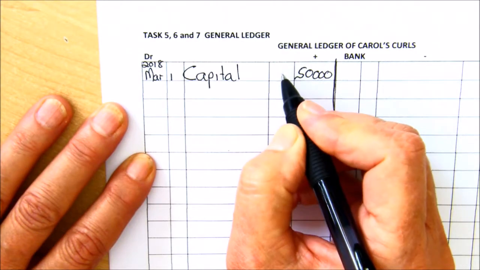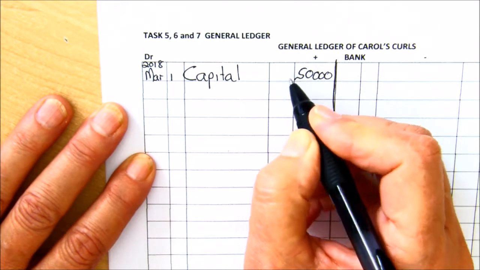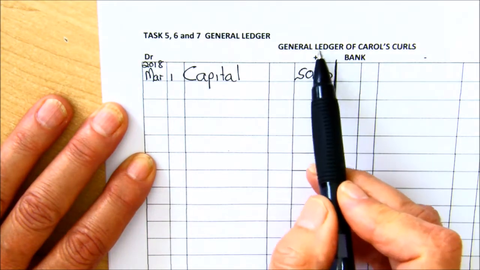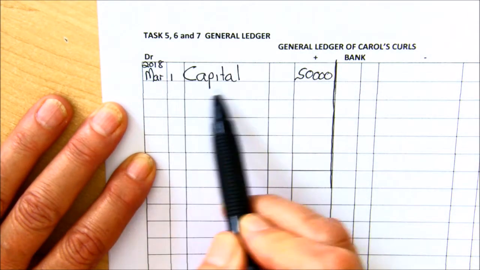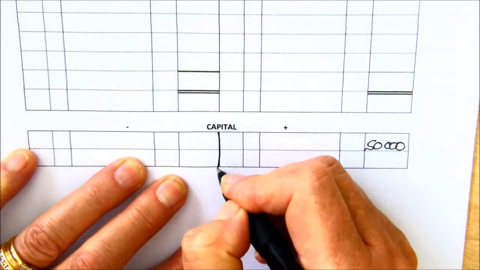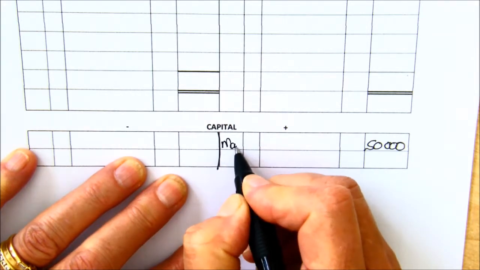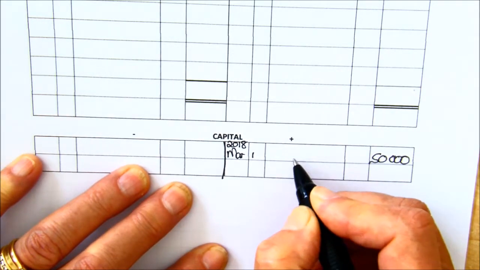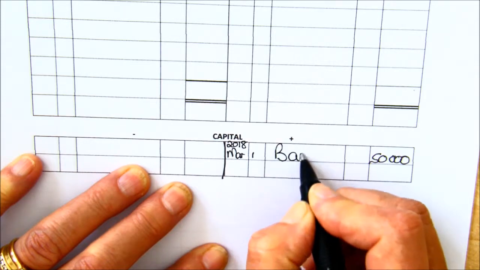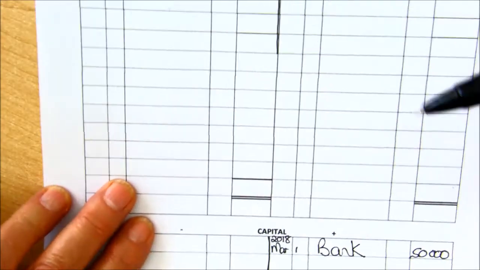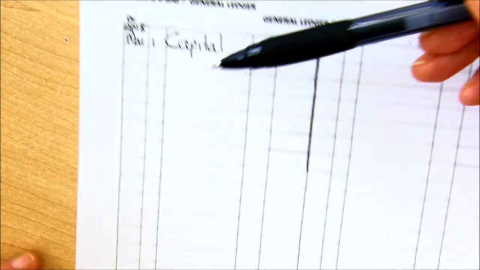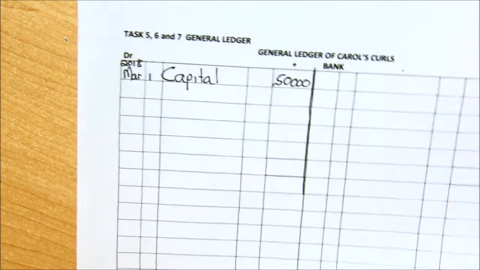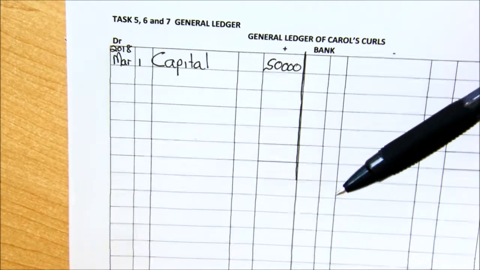At this stage, I'm going to ignore this column. It'll come in later. It's called our folio column, but we only use it when we get to journals. So now I've recorded that my bank has increased on the 1st of March because capital was put in. And so in my capital account, I'm going to say over the middle line, also March the 1st, 2018. But the double entry, where did this money go to? It went into the bank. And so you've got a double entry, a debit and a credit. But very importantly, you've also got the name of the opposite account. And I've done a double entry, one on the debit and one on the credit.